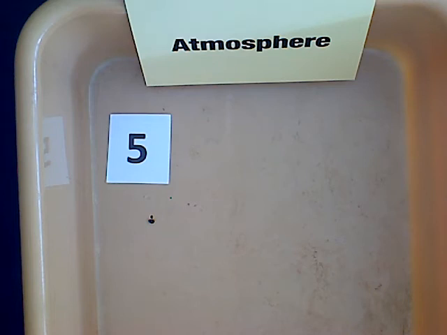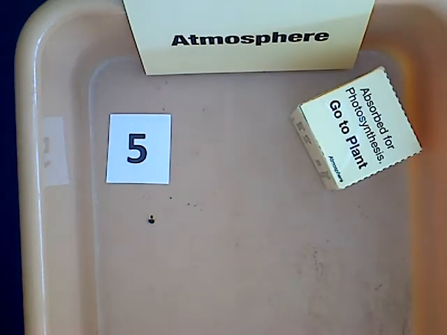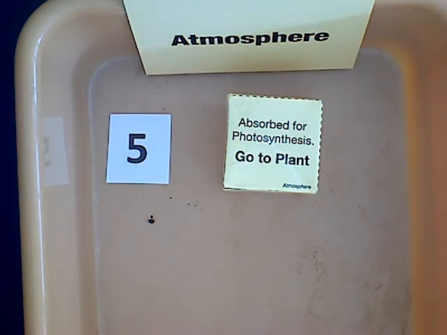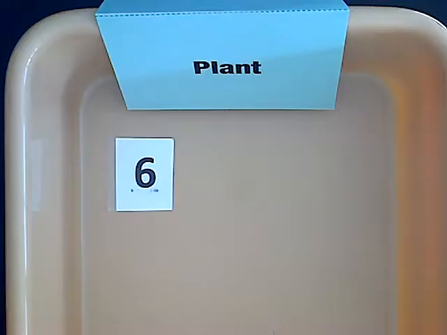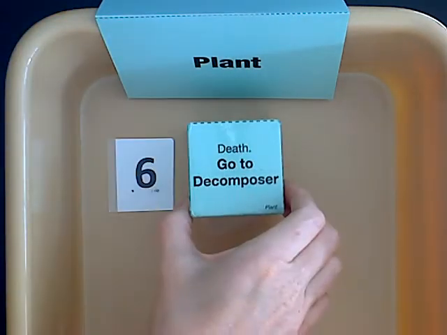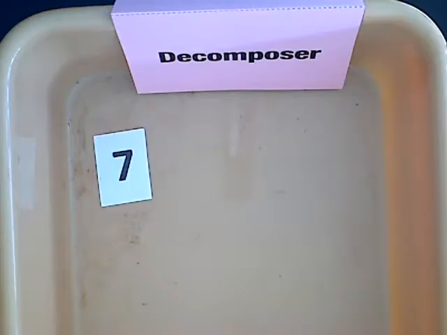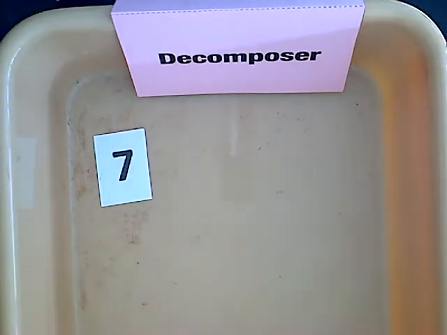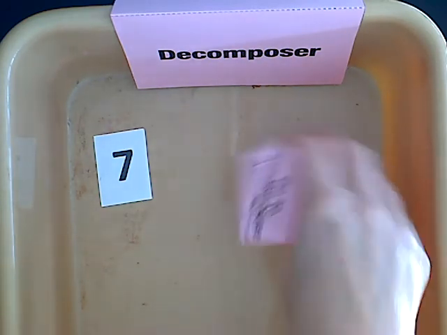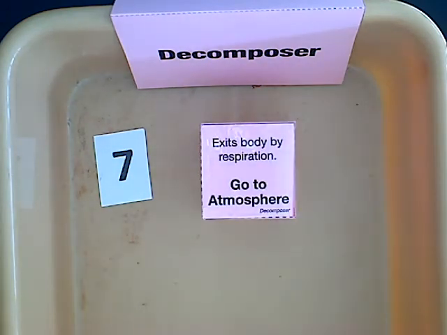Here we are at station number 5, the atmosphere, and our event is absorbed for photosynthesis, and then we're going to go to the plant. Station number 6 is the plant, and the plant dies. That's the event. So now we're going to go to decomposer. Station number 7 is the decomposer. And we have that the event is that the carbon exits the body by respiration, and we're going to go back to the atmosphere.